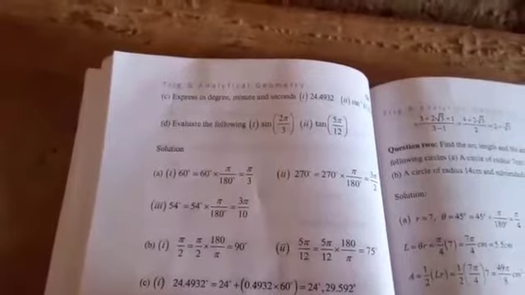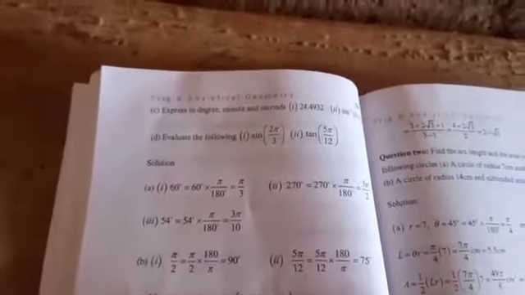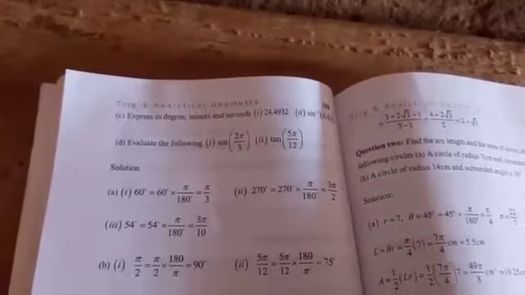Now let's continue on the next page. Talking of page 58, the solution to the question. Express in degrees, minutes, and seconds the C part of that question, and the D part, evaluate the following: sine 2 pi over 3, tan 5 pi over 12. And the solution.